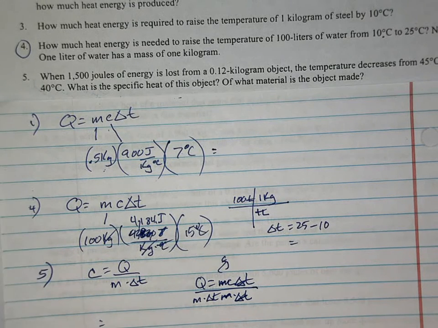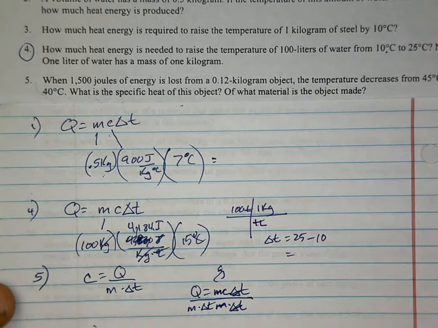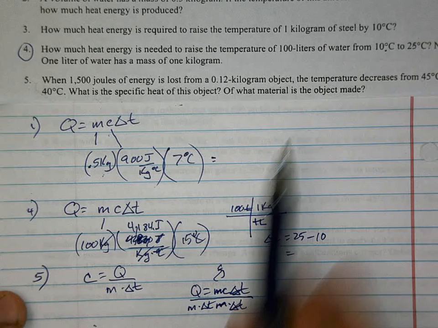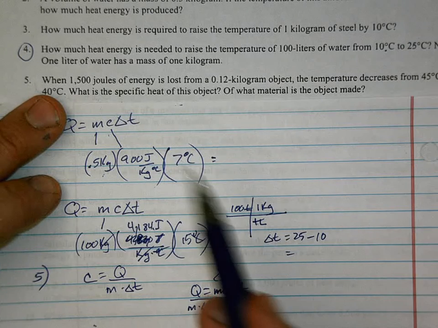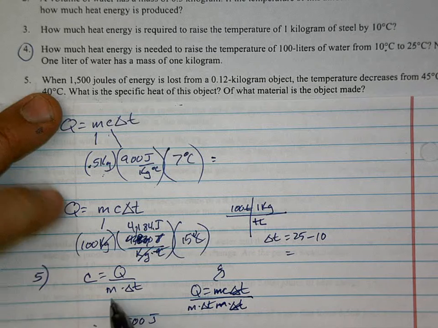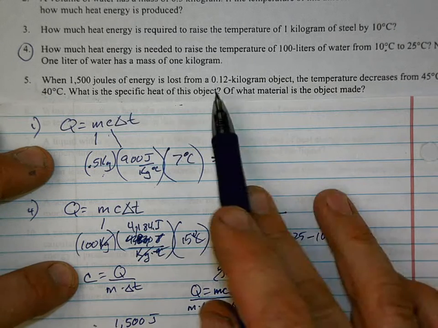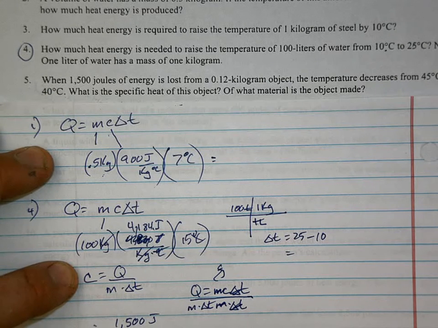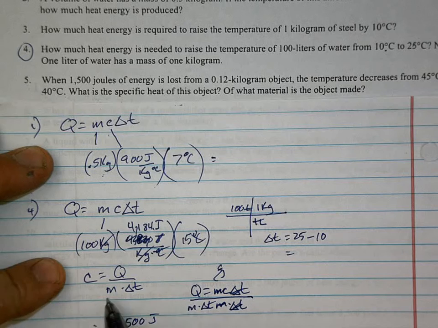So now that you got the base equation that you need, now we're just going to go through and fill in the blanks. So Q in this problem was 1,500 joules. Now, if it gets to this point and you don't know what to do, you need to go through and review your notes. You need to know that Q is the abbreviated symbol for joules. M is for mass in either grams or kilograms. In this problem, it's 0.12 kilograms is our mass.